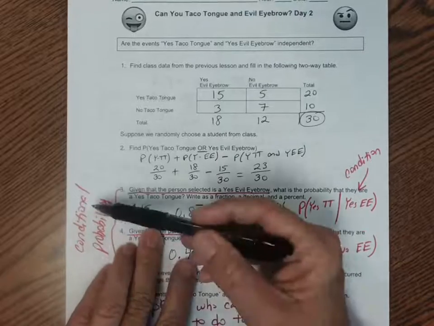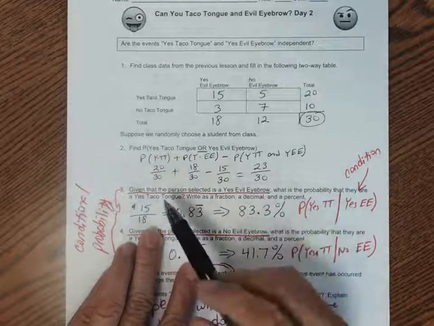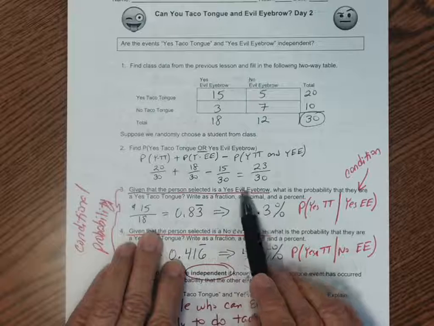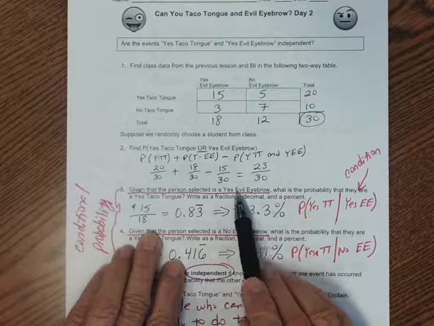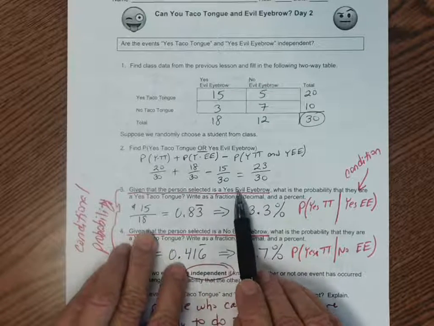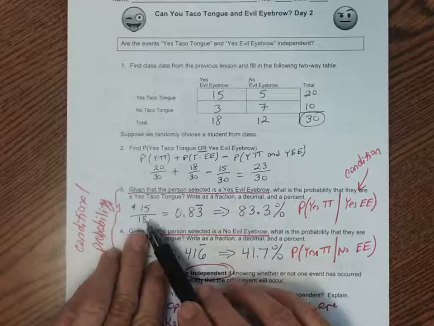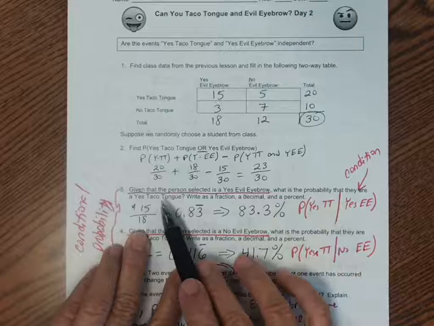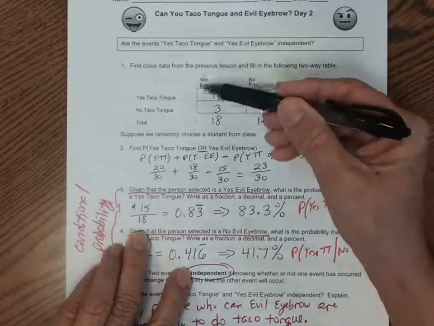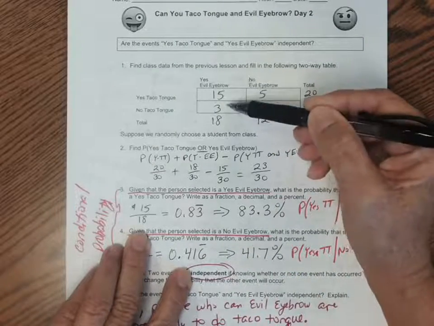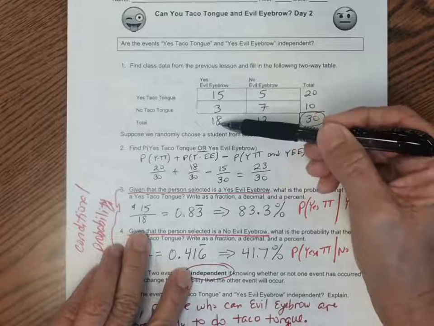Now here's where we introduce conditional probabilities. This is given that the person selected is a yes for evil eyebrow. That means that is your denominator, or the probability of this is your denominator. In this case, it is 18. What is the probability that they are a yes taco tongue? So we're only looking at this column of data. So given that they have an evil eyebrow, that's 18.